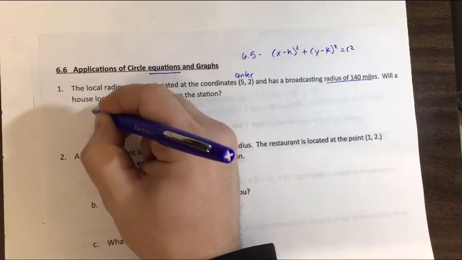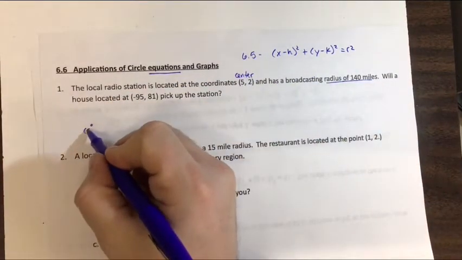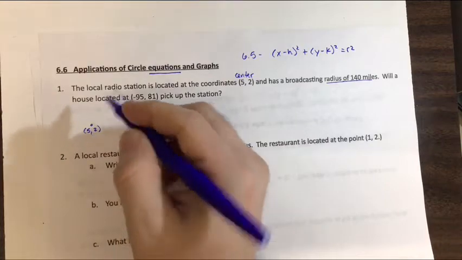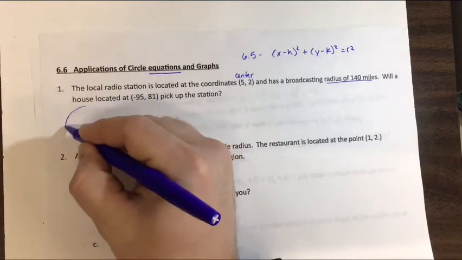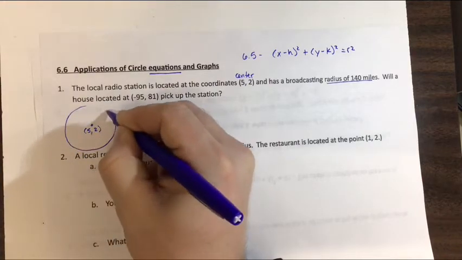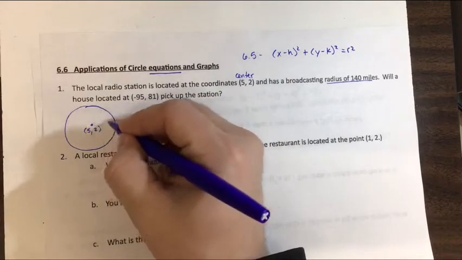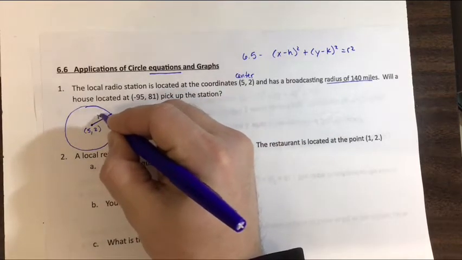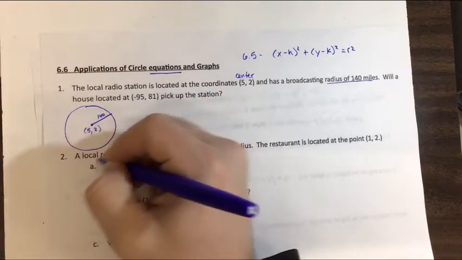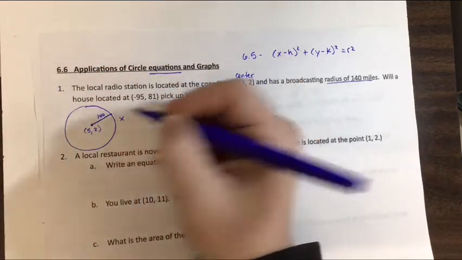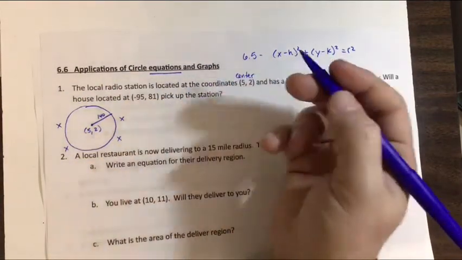Kind of what that means is, if I have the center at 5, 2, then there is a radius of 140 miles around that center that the radio station will be able to broadcast clearly to. Anything more than 140 miles away from that center in any direction would not be in the broadcast area. So these spots outside the circle would not receive that radio signal.